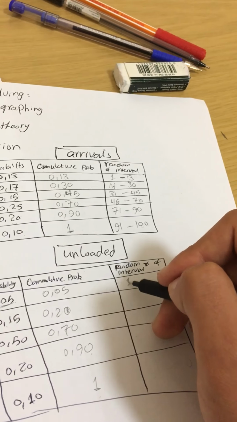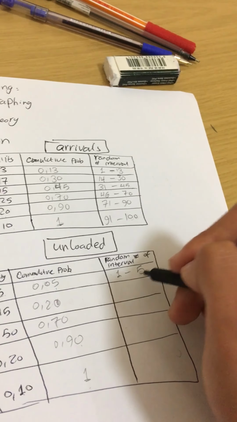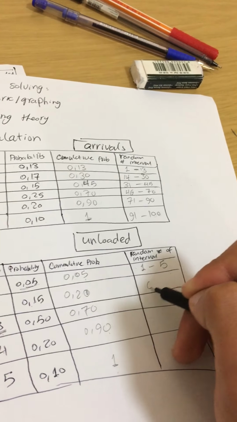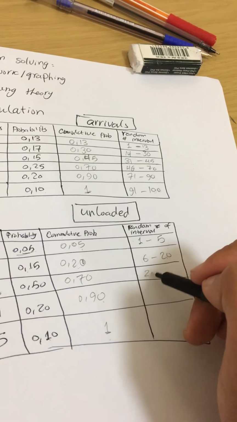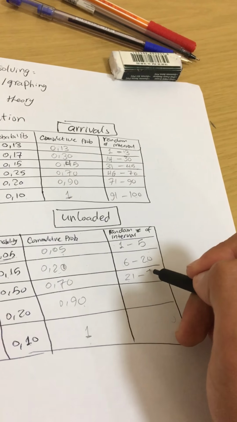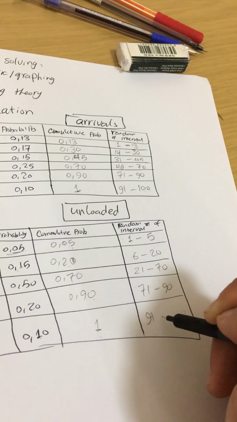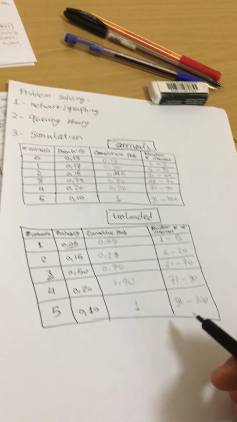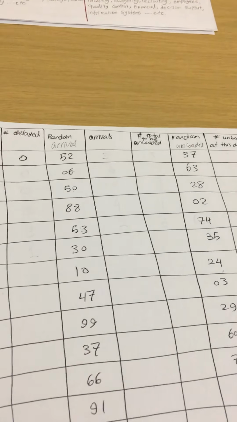So here we start from 1 again, and we end at 5. So the probability of this is just the range from 1 to 5. The probability of that one, the range from 6 to 20, because we have to end here at 20. And here we start from 21, because we cannot repeat 20, and we end at 70. And here 71 to 90, and here 91 to 100. So this is how we fill this table, and that table will help us fill this big table.